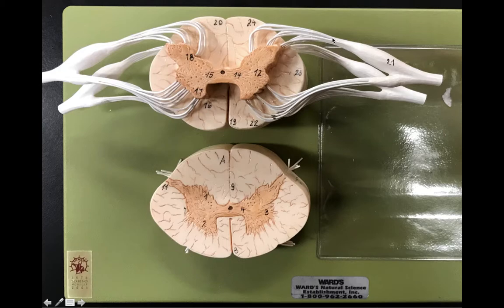Dorsal root contains axons of sensory neurons. The ventral root contains axons of motor neurons. And where the dorsal root and the ventral root merge, this is called a spinal nerve. These are mixed nerves that contain both sensory and motor.